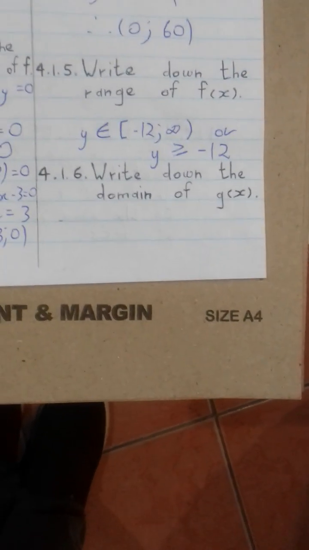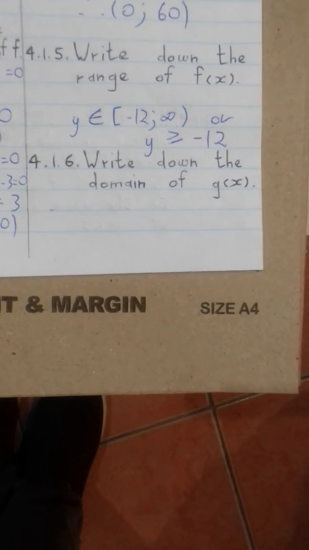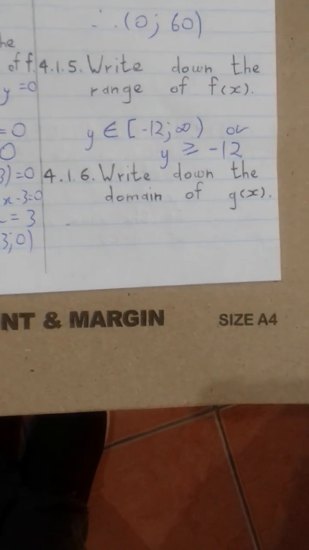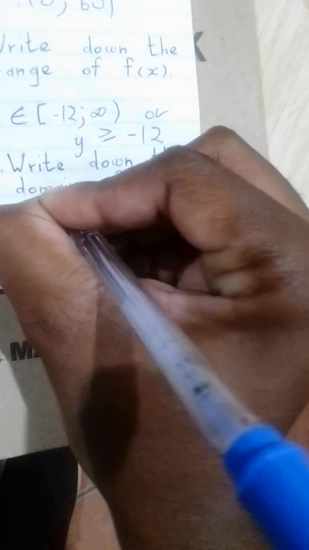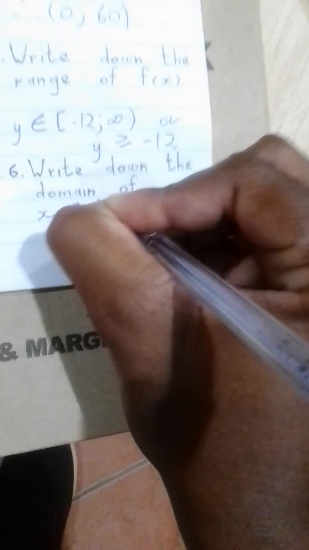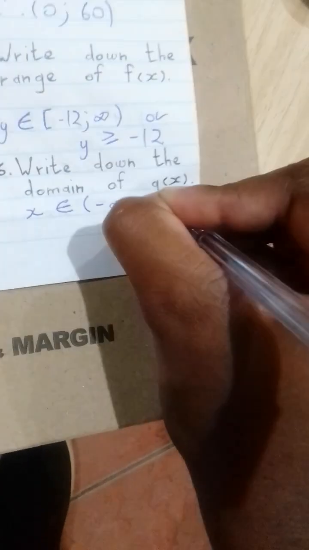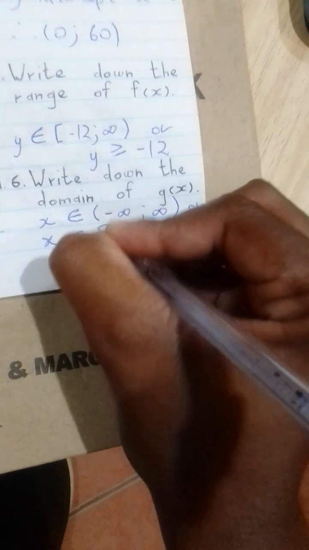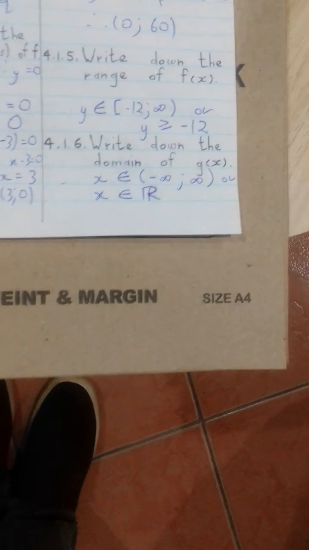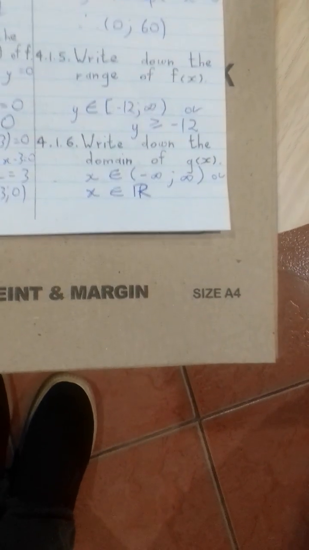4.1.6 states, write down the domain of g. Domain is the set of x values. Now we know g is not restricted, so it's just going to be x is an element of from negative infinity up until infinity, or x is an element of real numbers. Okay, hope that is clear and I hope that makes sense.